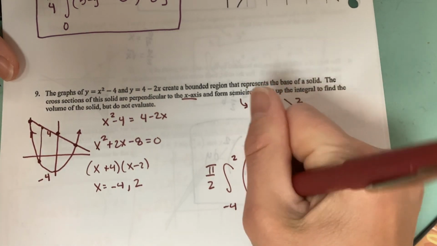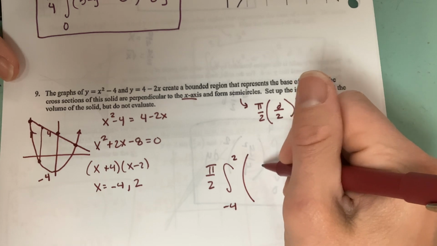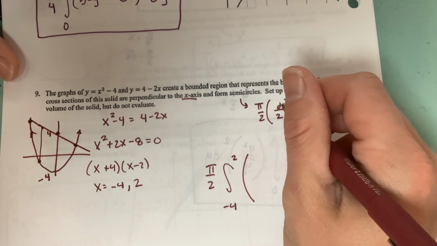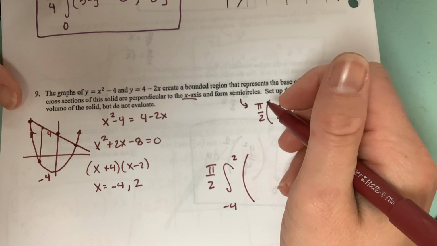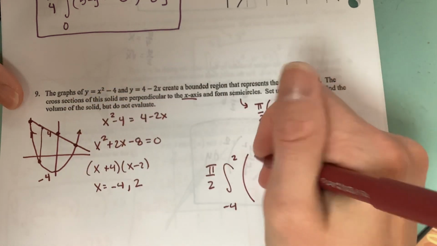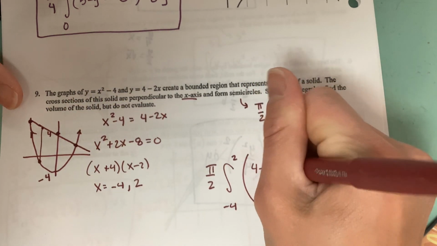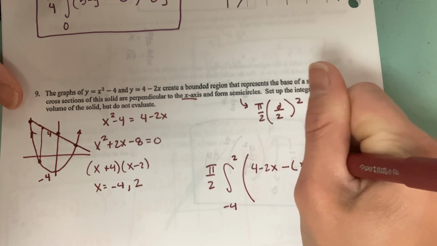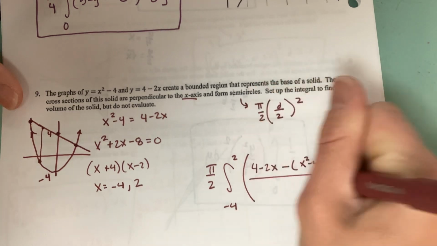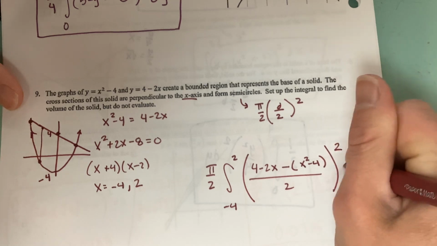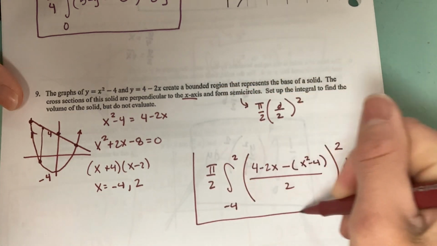And then I'm going to do the diameter, which is top minus bottom. And we're perpendicular to the x, so these are all good how they are. So 4 minus 2x minus, and then x squared minus 4, all divided by 2 squared dx.